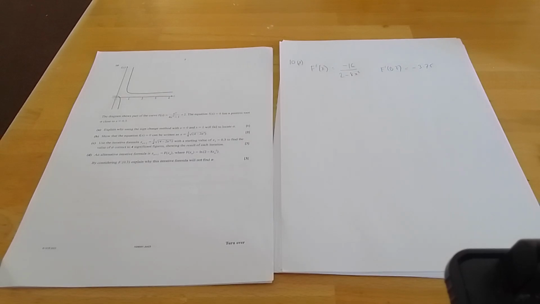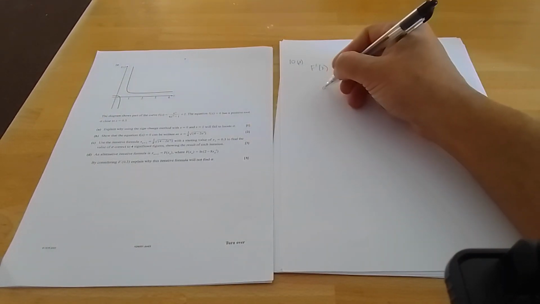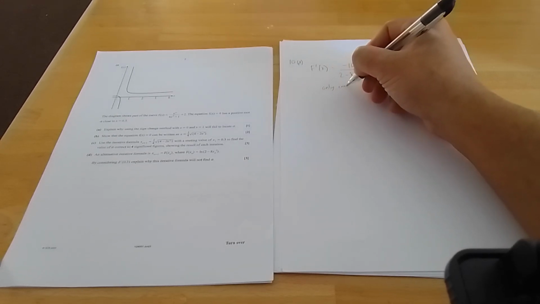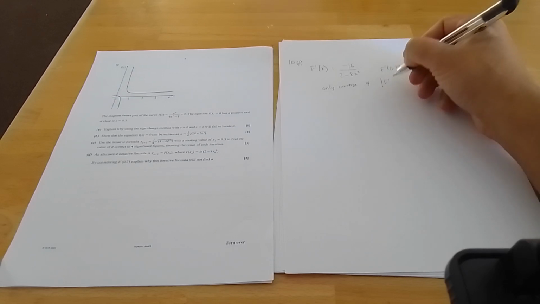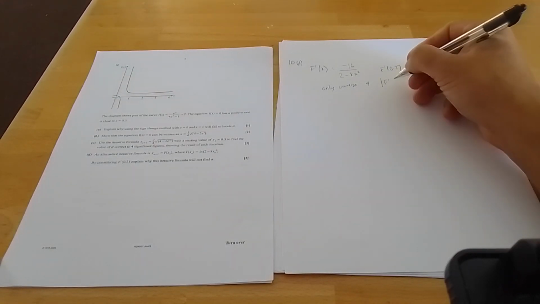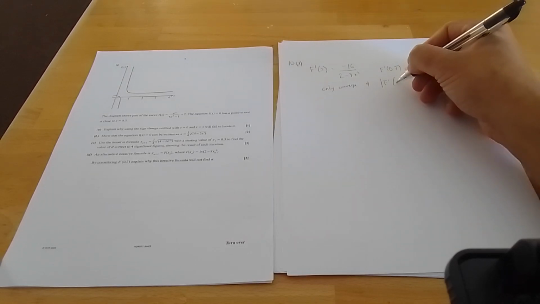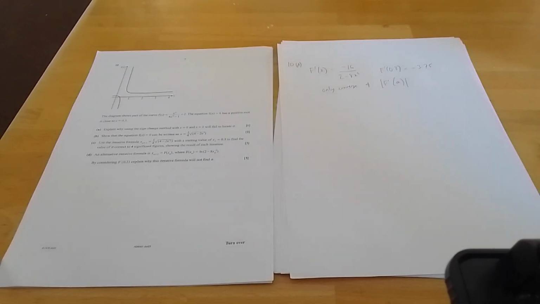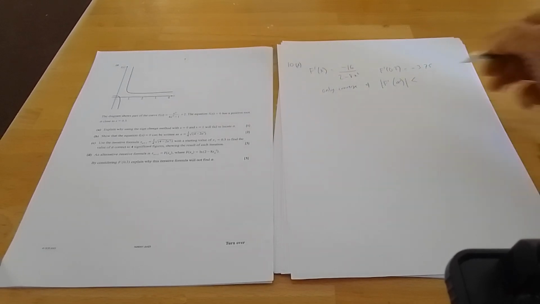3.75. But in order for this to converge, it will only converge if the absolute value of F dash of alpha is less than 1, which it isn't.